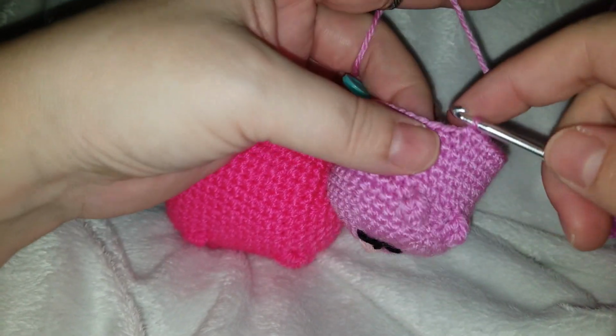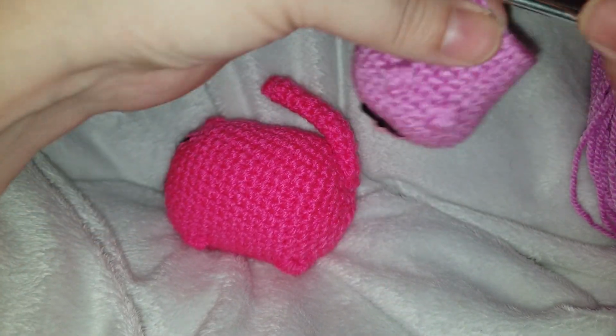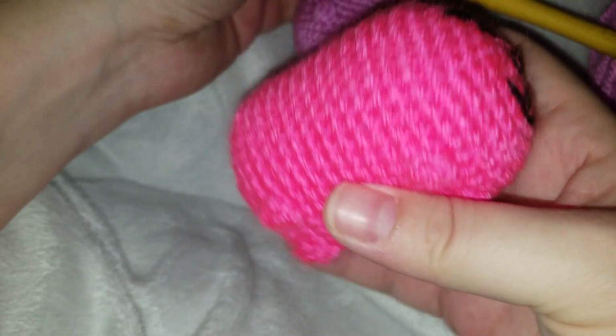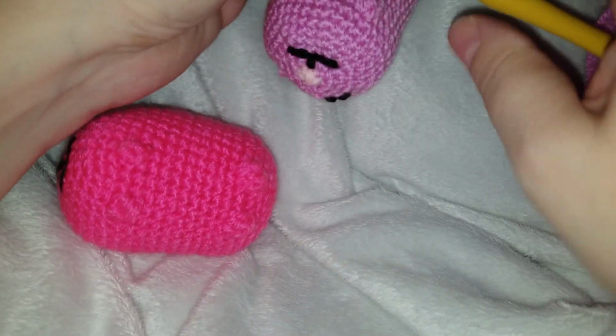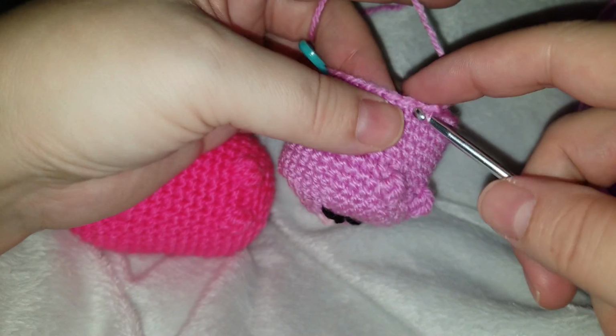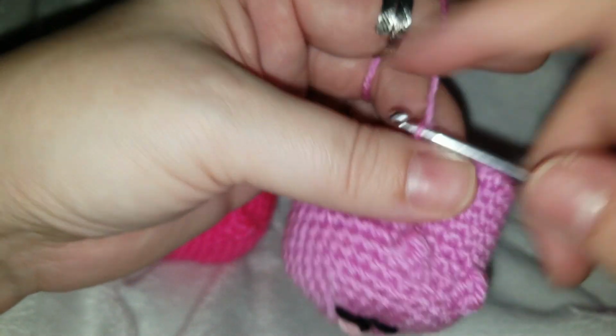I've been washing them. Couldn't find my lingerie bag this morning to do this bright pink one. This one's already done, so it's ready to go. It's been washed and it has been fluffified. And there we go.